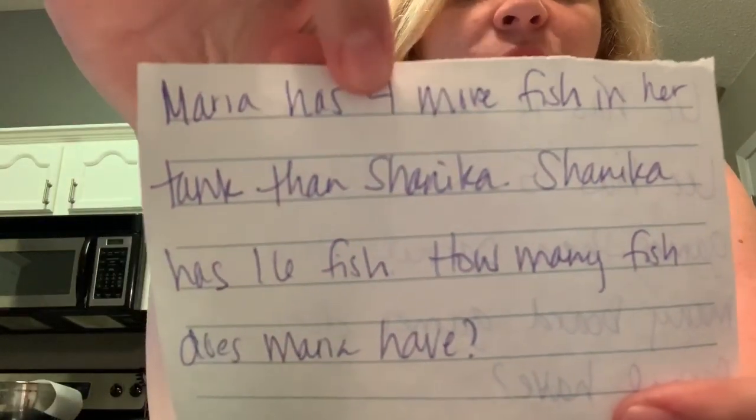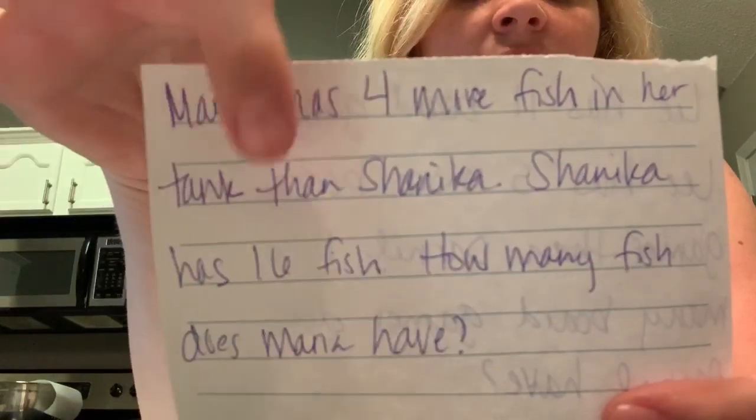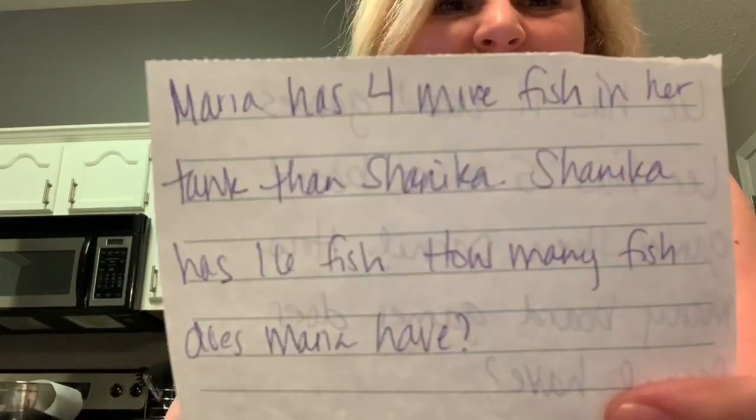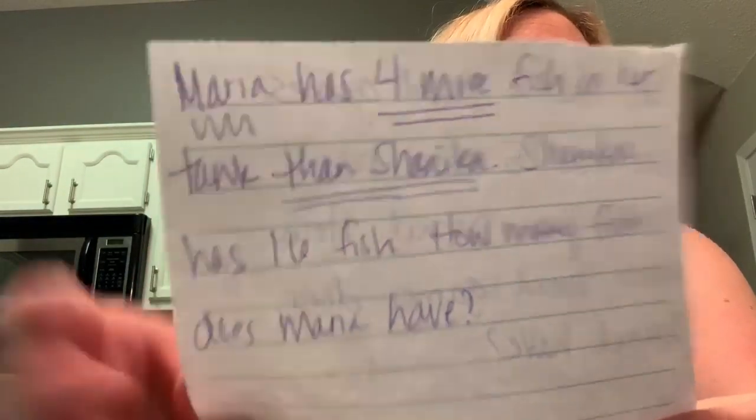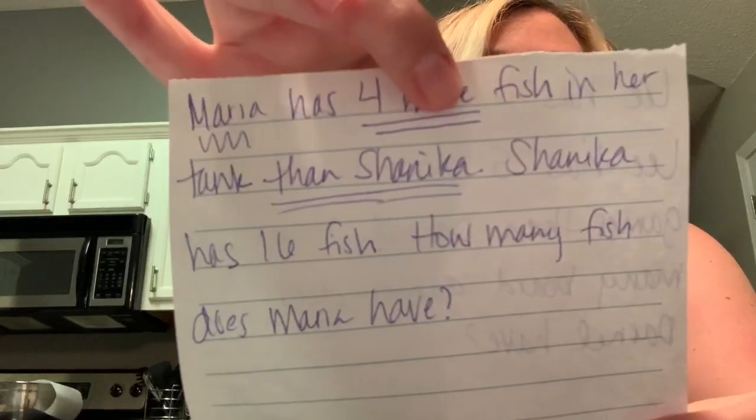Maria has 4 more fish in her tank than Shanika. 4 more fish than Shanika. Does that make sense? Do I know how many she has? I just know Maria has 4 more than Shanika. That's all I know. 4 more means that we're going to be adding 4 more.